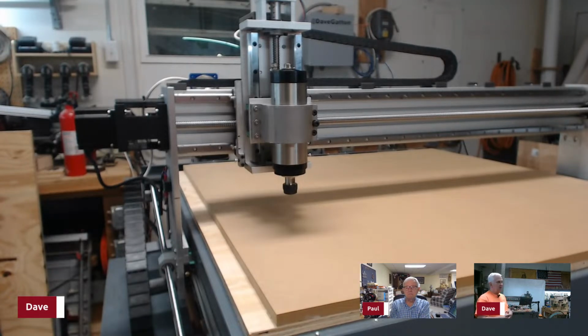I did the same thing with the x-axis. I put the linear rails in, and before I hung it up there, I 3D printed some little jigs that I would bolt to the top of the. Let me just point here.